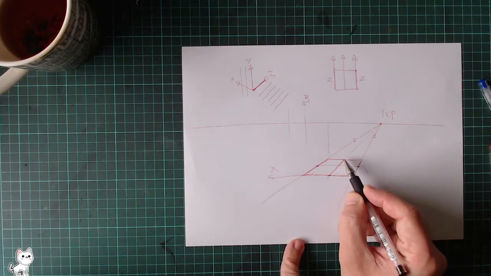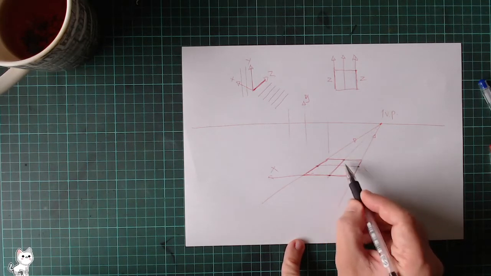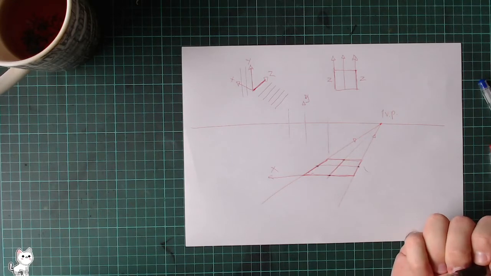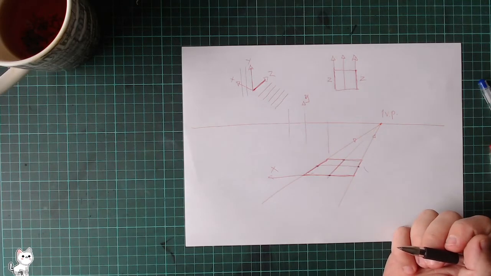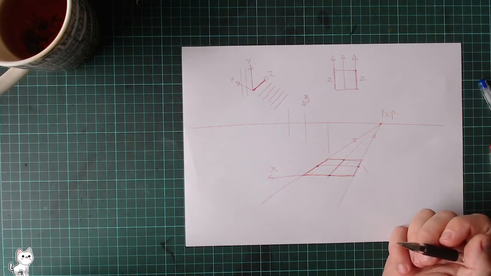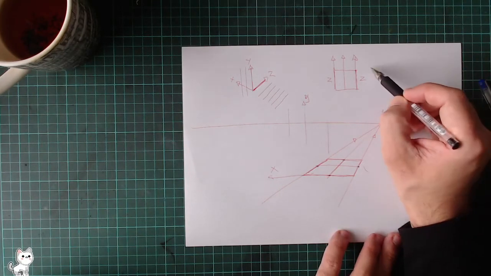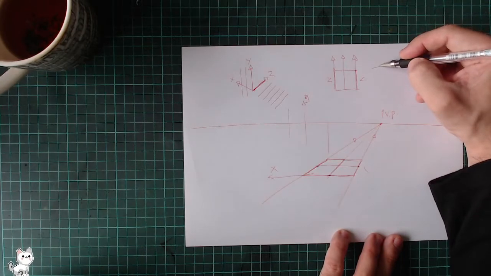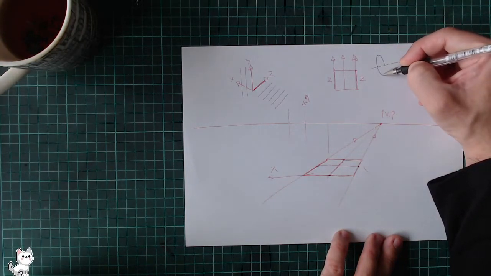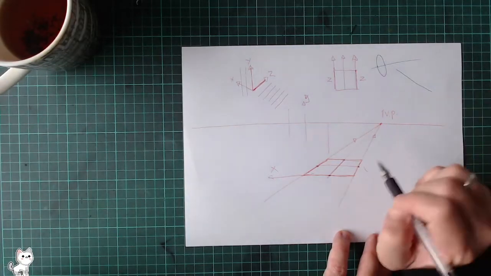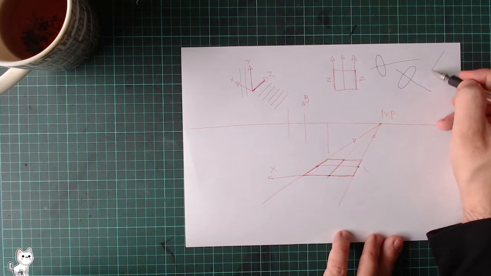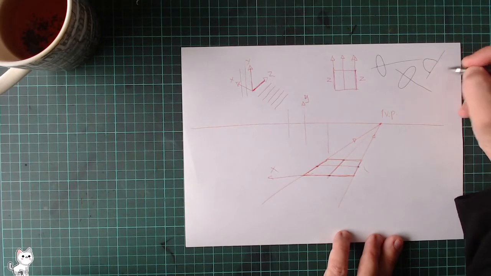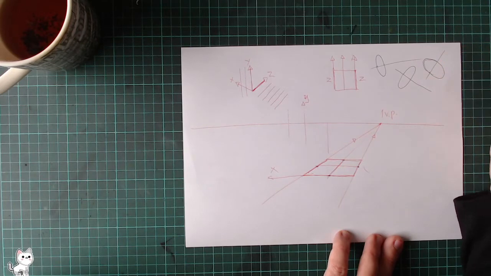I have 4 points, so it will be 4 tangents for the ellipse. And then a very important thing is to know where the minor axis of the ellipse is, because if I know the minor axis, then I will know the angle of the ellipse. If my minor axis is like this, then the ellipse will go like this. If my minor axis is like this, the ellipse will go like this, right?